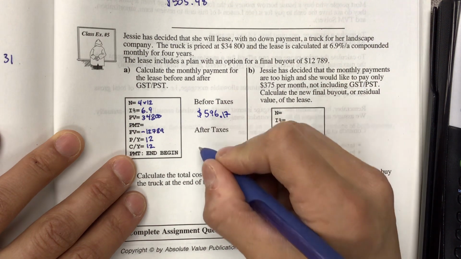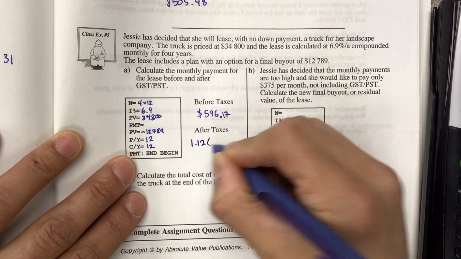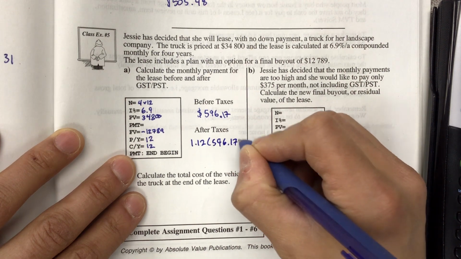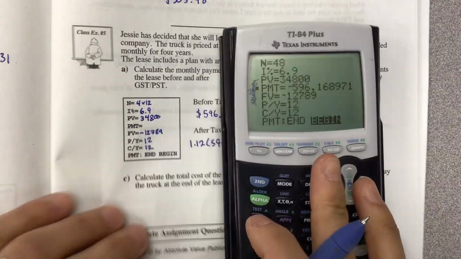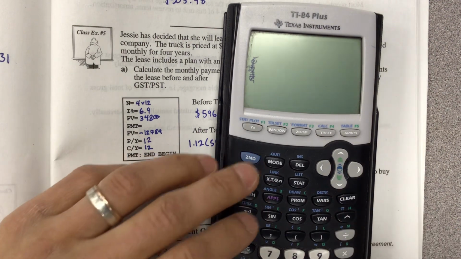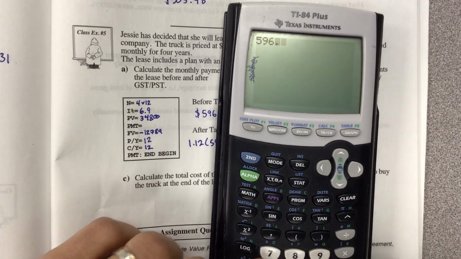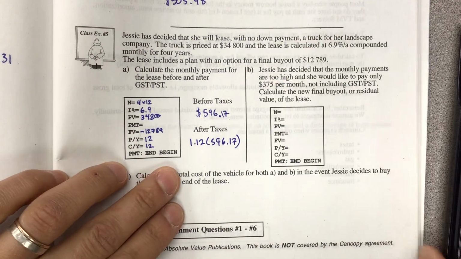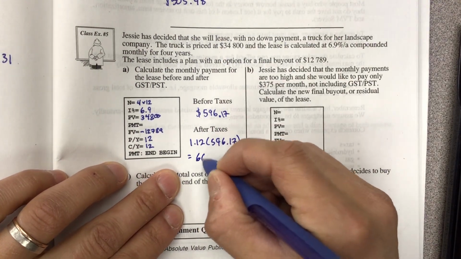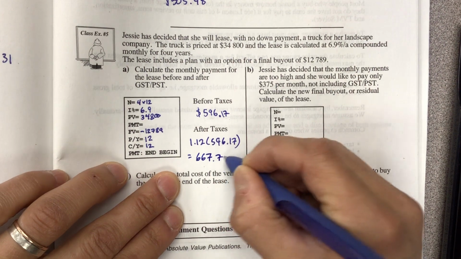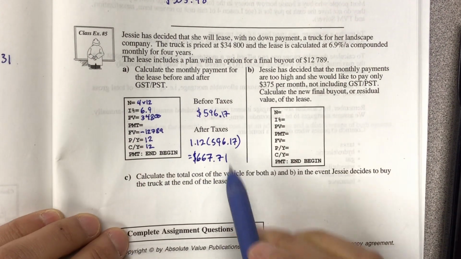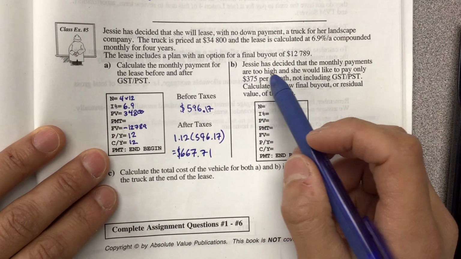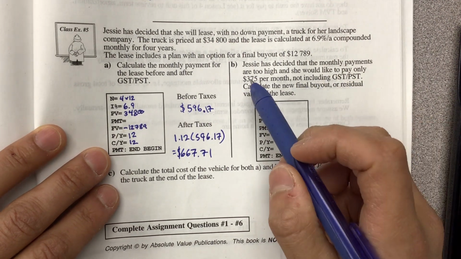Now, after taxes, all we need to do is multiply that amount by 1.12, so 596.17 times 1.12, and after taxes this is equal to $667.71.